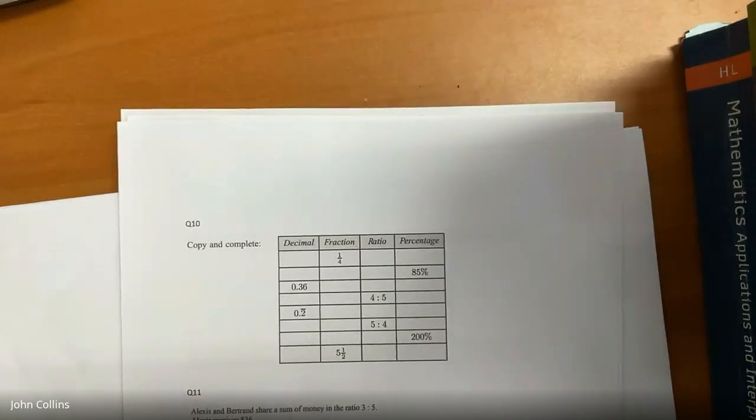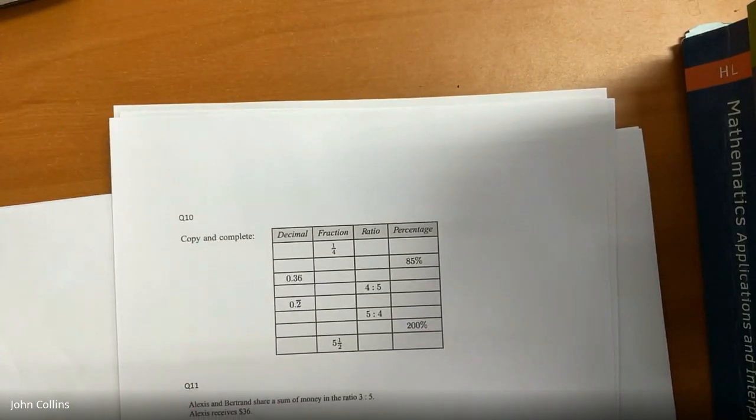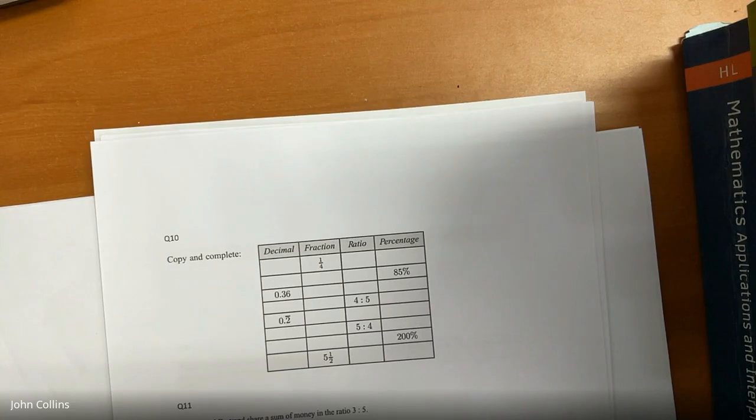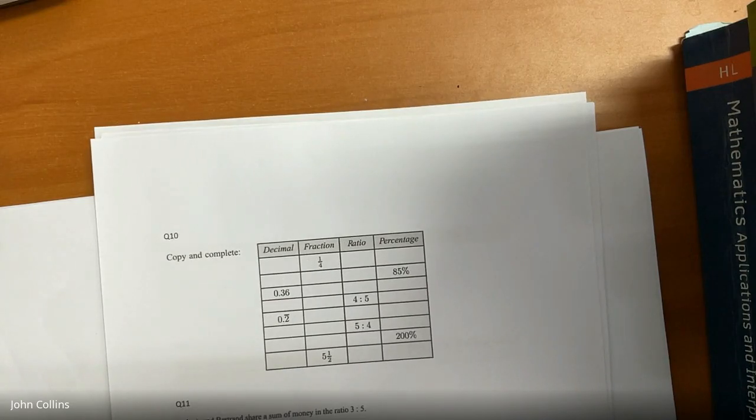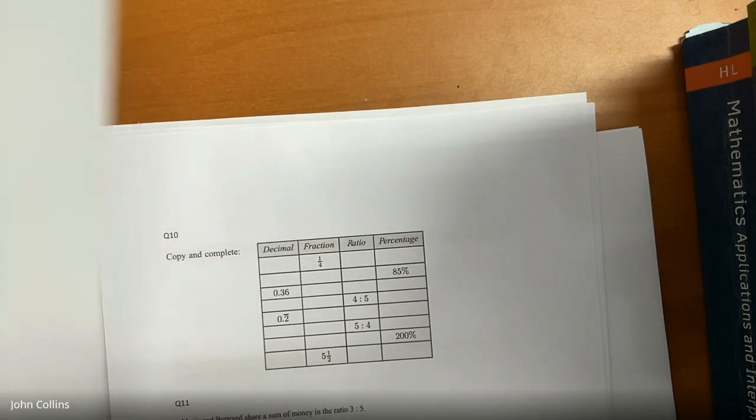All right, copy and complete this. Some of these you should just know. Some of them you might have had to work out. Pauline? What do you do when you minus standard form? We did add, divide, and multiply. Is that just the same for add? It's the same as adding, you just subtract it.